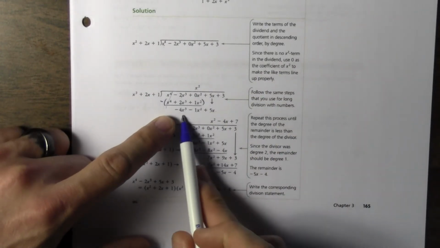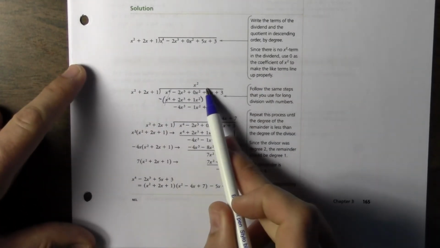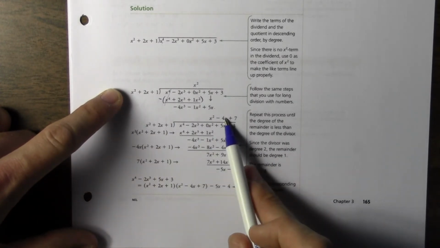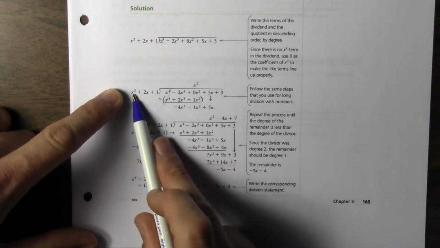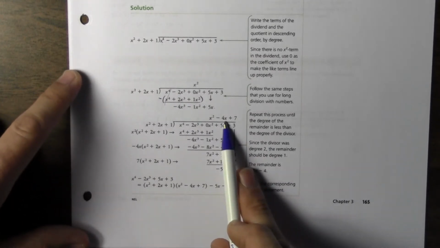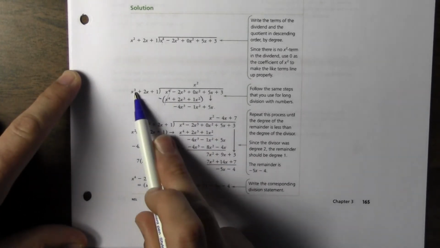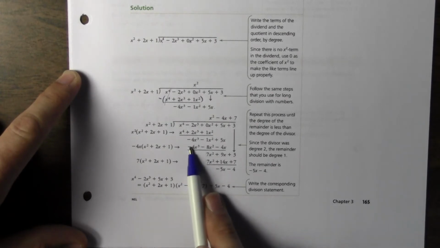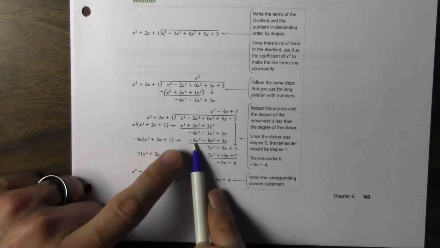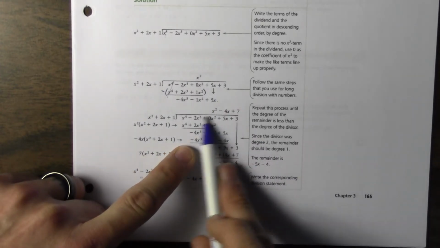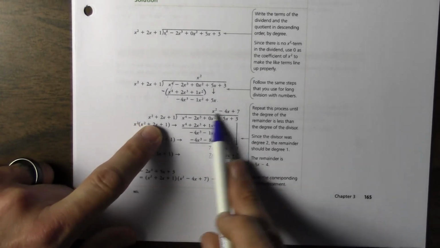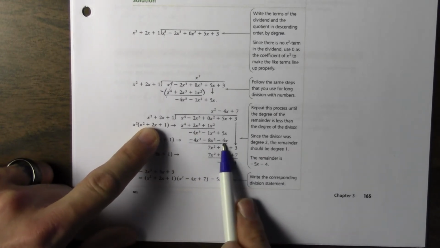So the goal is to cancel this term out, right? So what needs to multiply to x squared to cancel this term out? It's 4x, okay? So you take this term, you divide it by x squared. You're left with negative 4x. So that goes up here. Now the negative 4x multiplies by this term and gives you that value you want, okay? Now you subtract these. Negative 4x times the second term is negative 8x squared, and then negative 4x times 1 is negative 4x over here.